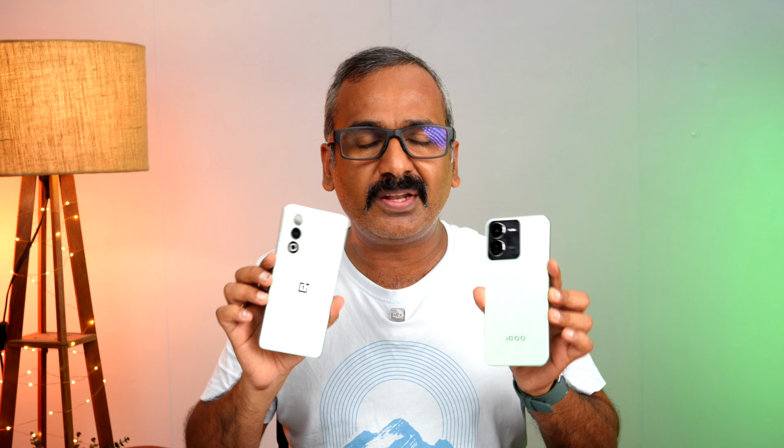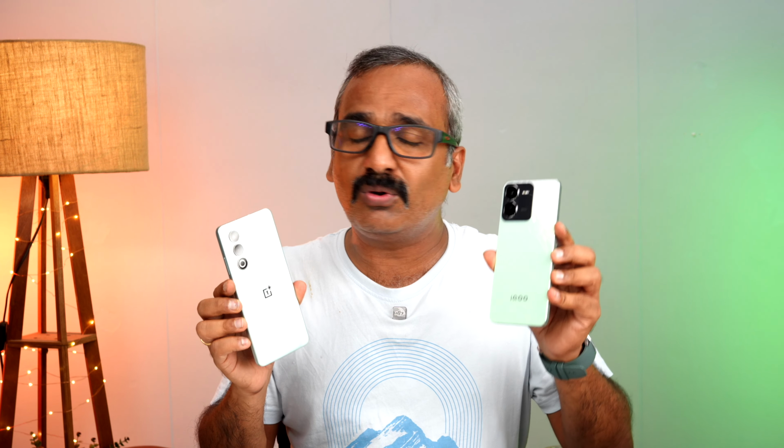So let's go straight into the camera samples to see which performs better and which is the better device in terms of camera experience. So let's begin. First, let's have a look at the daylight captures.